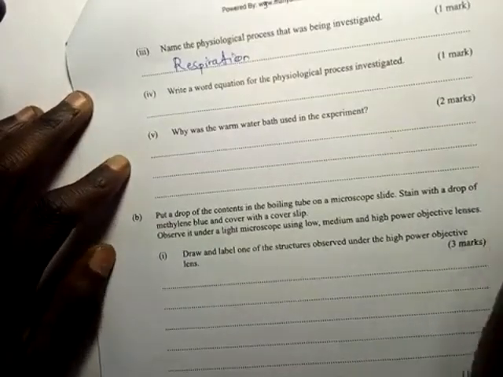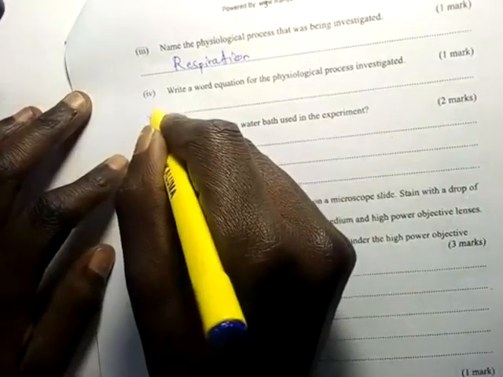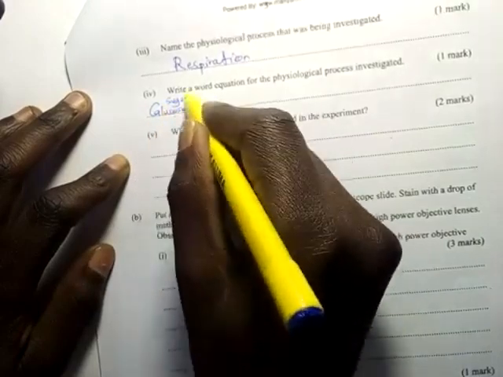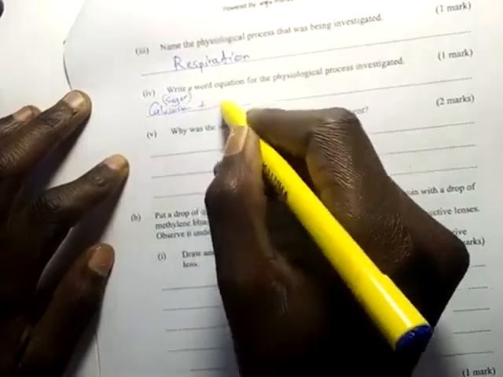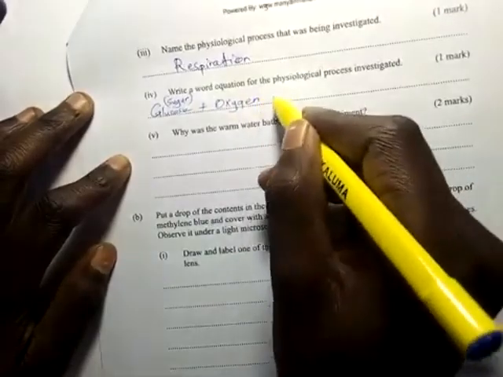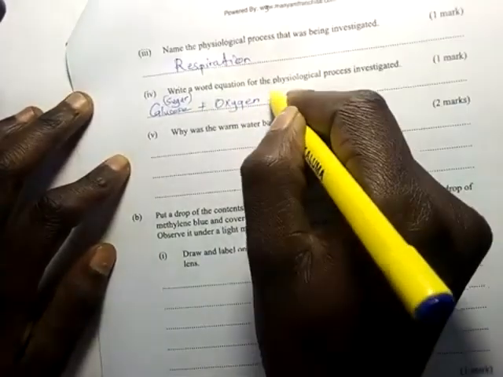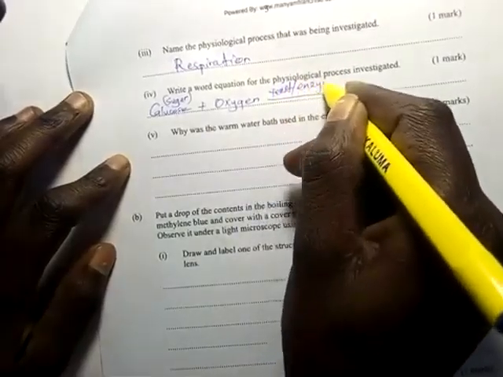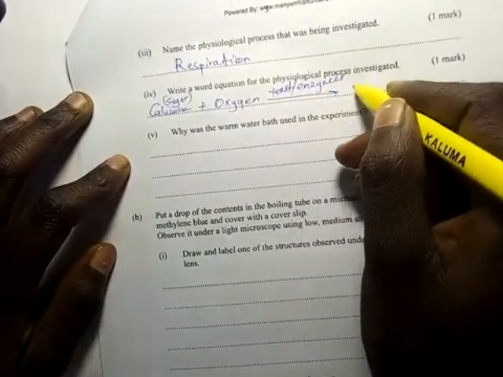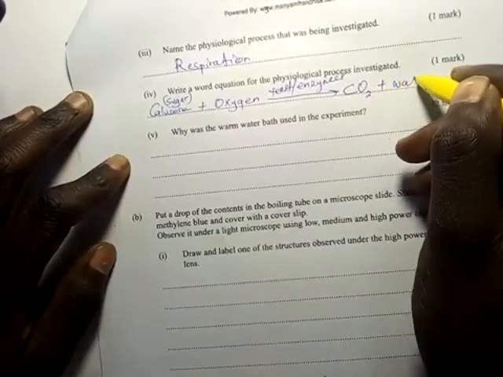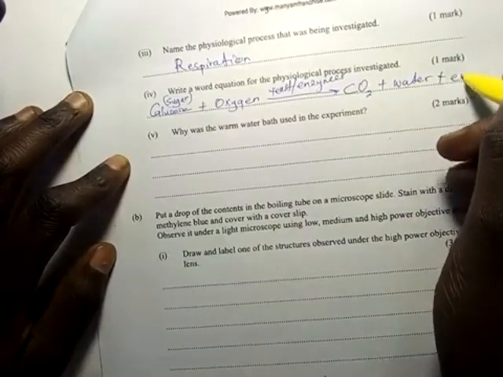Now the word equation will be glucose, or the sugar that we have, the 10% sugar, glucose plus oxygen, and in the presence of yeast or the enzymes, to give you carbon IV oxide plus water plus energy.